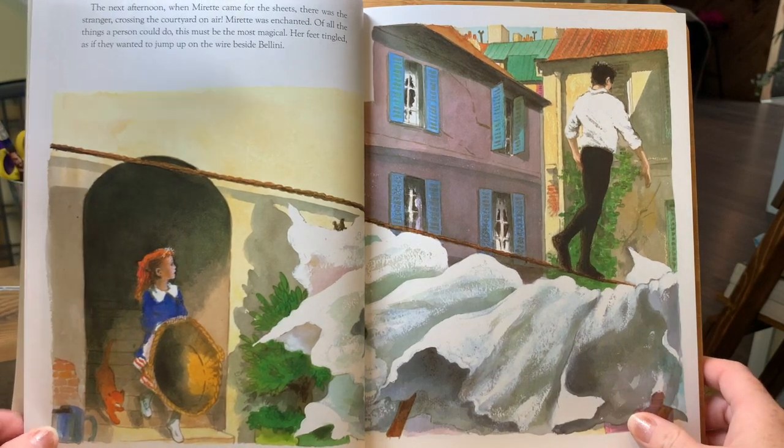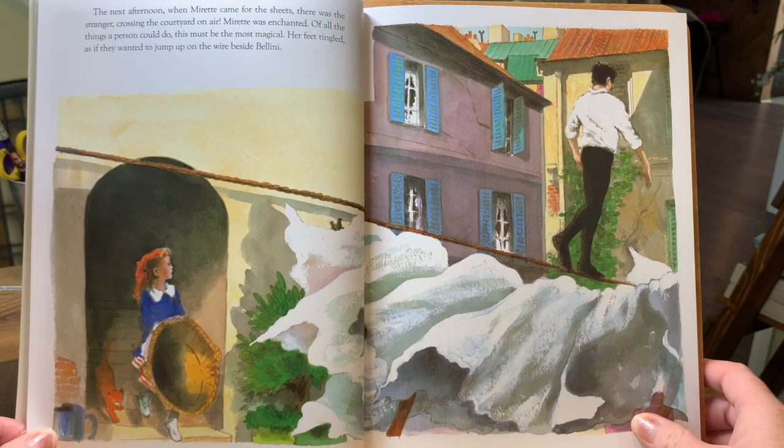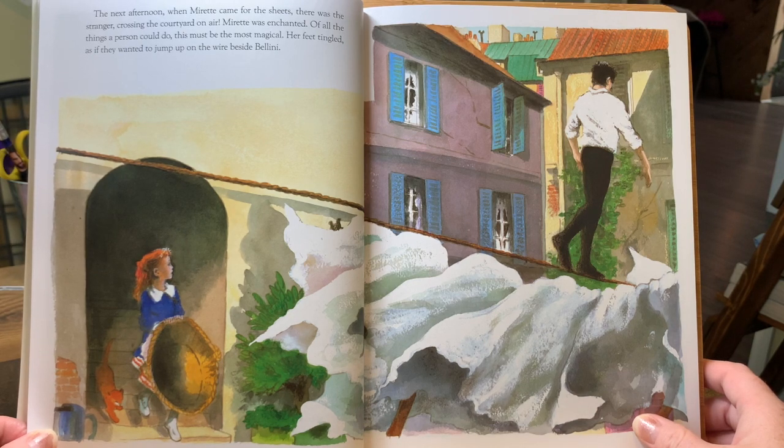The next afternoon, when Mirette came for the sheets, there was the stranger crossing the courtyard on air. Mirette was enchanted. Of all the things a person could do, this must be the most magical. Her feet tingled as if they wanted to jump up on the wire beside Bellini.